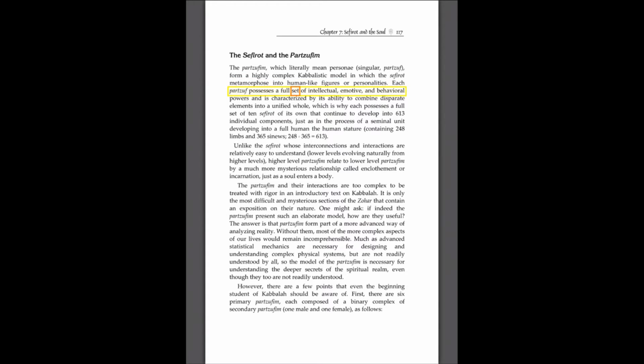Each Partzuf possesses a full set of intellectual, emotive, and behavioral powers and is characterized by its ability to combine disparate elements into a unified whole, which is why each possesses a full set of 10 Sefirot of its own that continue to develop into 613 individual components. Just as in the process of a seminal unit developing into a full human, the human stature, containing 248 limbs and 365 sinews. 248 plus 365 equals 613.